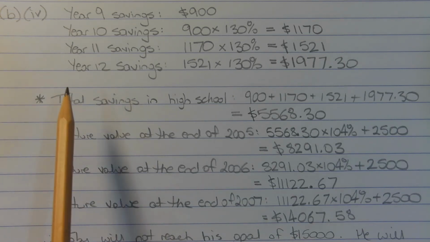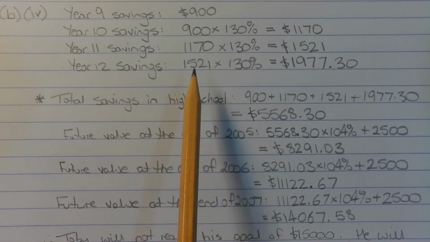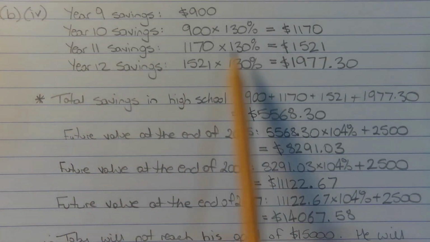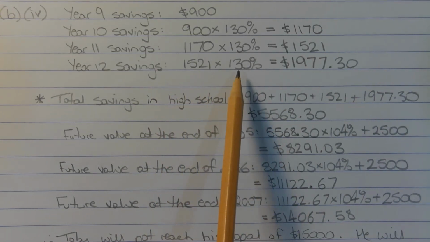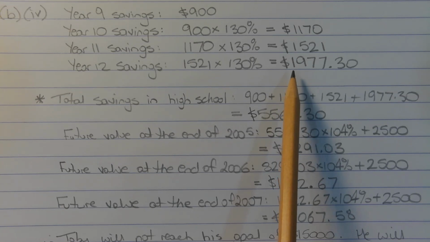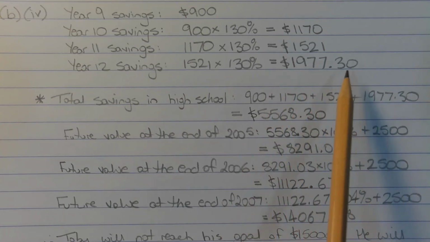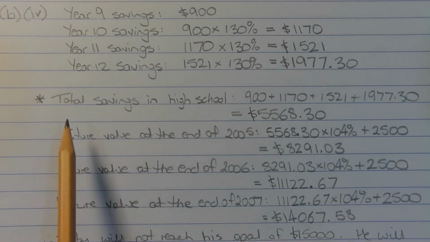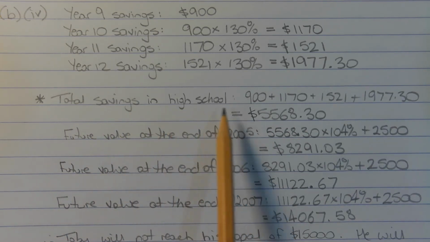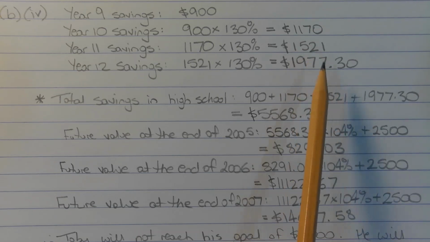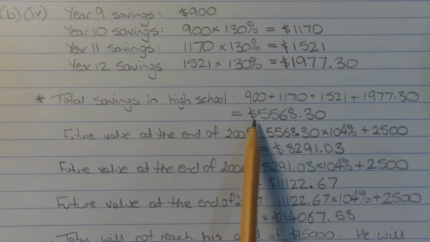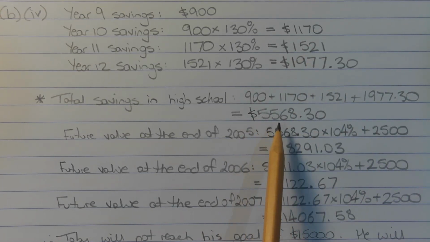$1,521. And at the end of Year 12, Toby saves again 30% more than what he saved during Year 11. So $1,521 times 130% is equal to $1,977.30. So the total savings during high school is found by adding these four values together. This value here, this one, and this one, to give a grand total of $5,568.30.